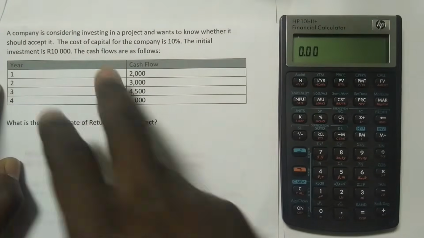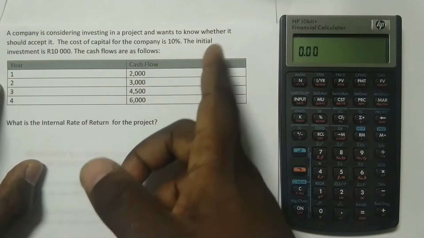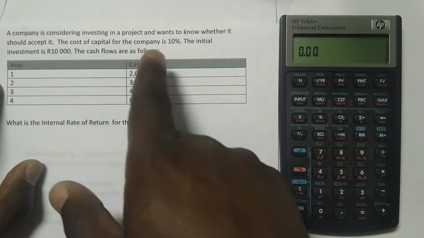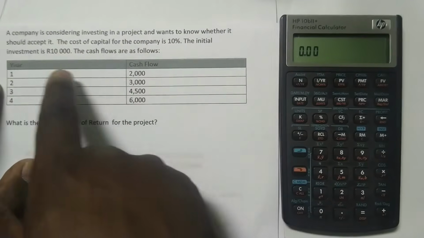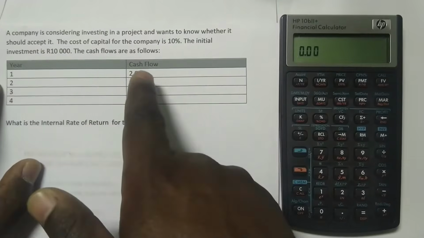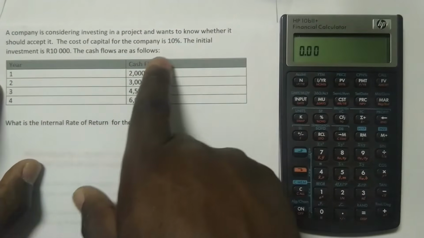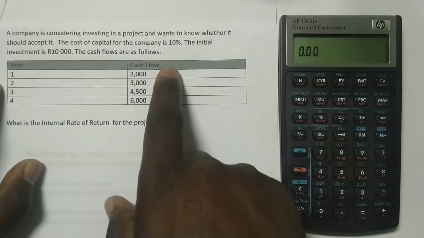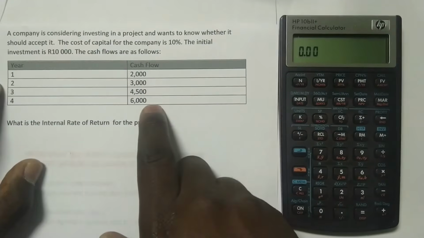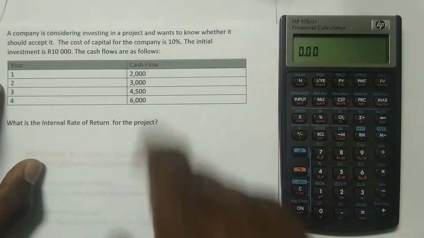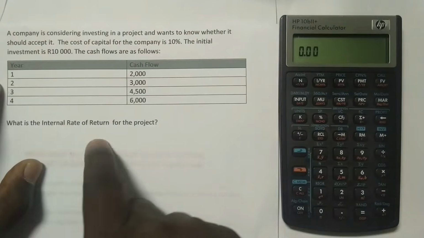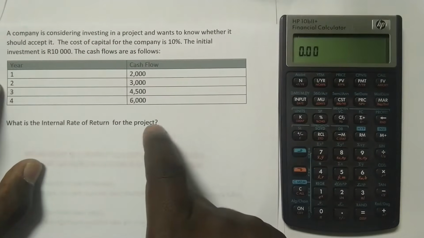But here we are told that a company is considering investing in a project and wants to know whether it should accept it. The cost of capital for the company is 10%. The initial investment is 10,000 Rand. The cash flows are as follows, and we have cash flows from year 1 to year 4. Year 1 being 2,000 and year 4 being 6,000, obviously, so all the years, year 1 to year 4. And we're asked what is the internal rate of return for the project.